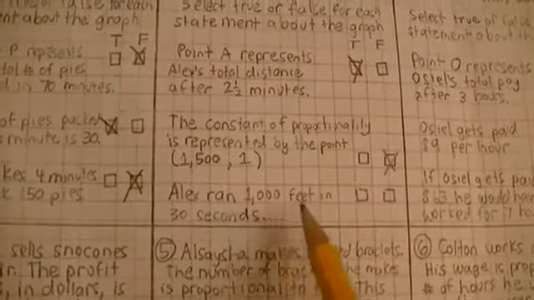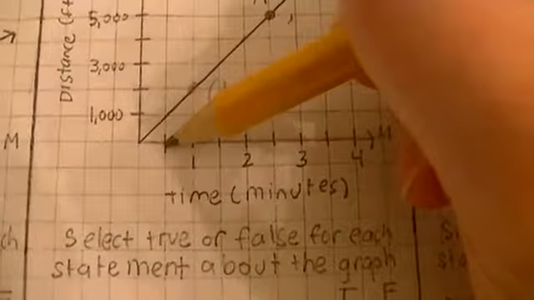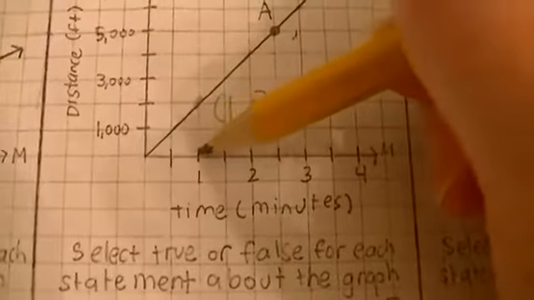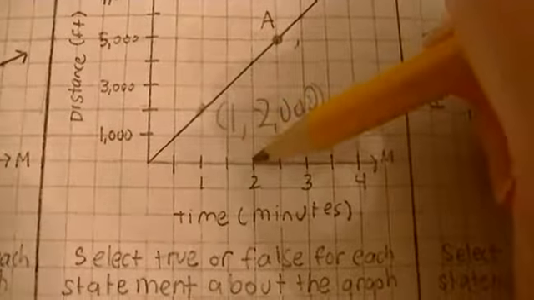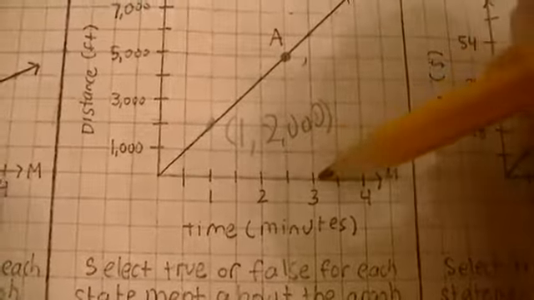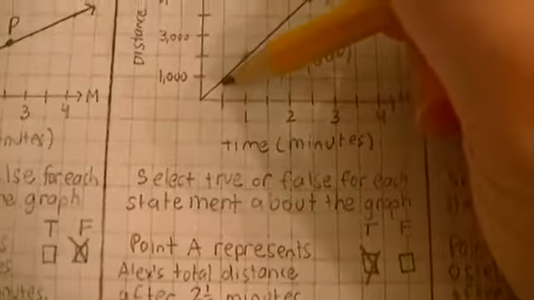Alex ran 1,000 feet in 30 seconds. So I see the time. It's going by intervals of 30. So 30 seconds, 1 minute, 1 minute 30, 2 minutes, 2 minutes 30 seconds. So in 30 seconds she ran 1,000 feet, because it's in feet.